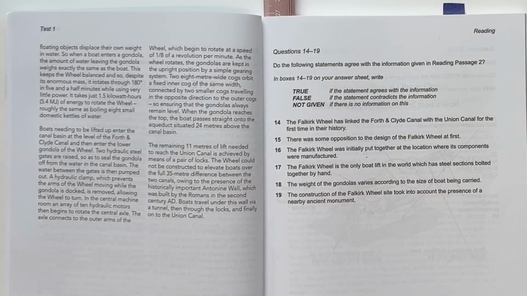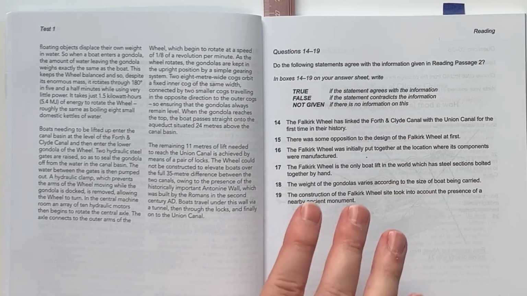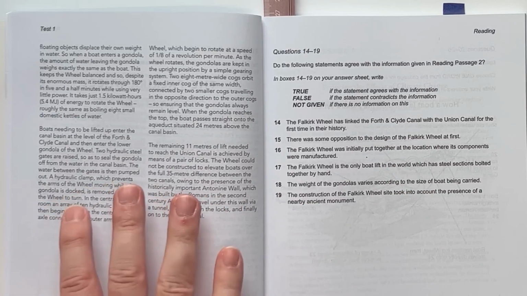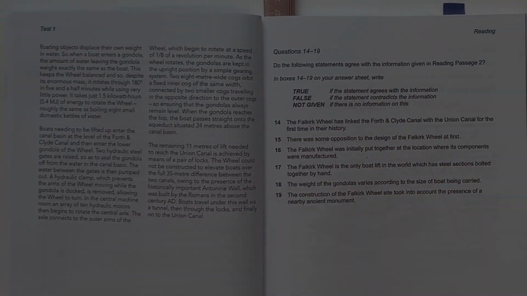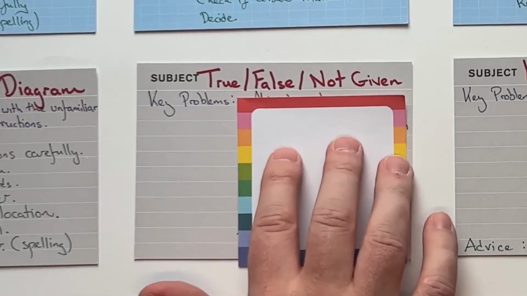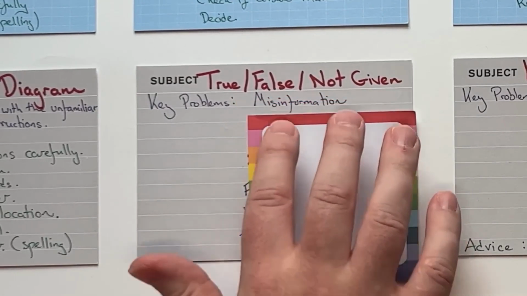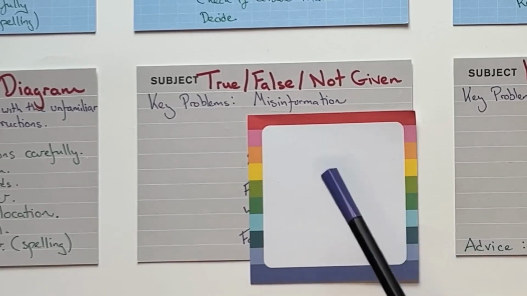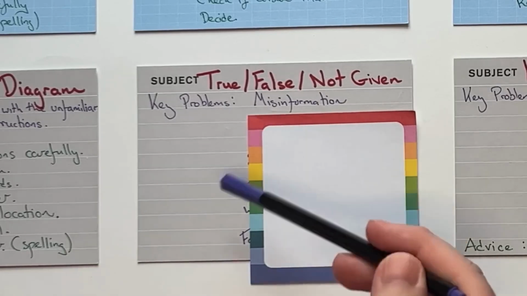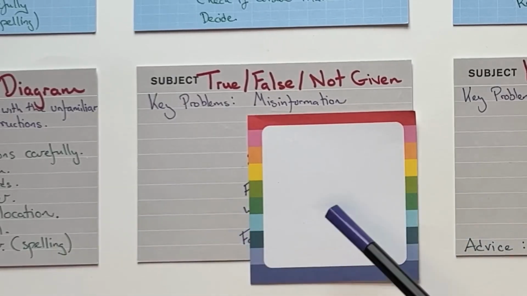Here's the dreaded true, false, not given. Very common question on the IELTS reading test. What it asks you to do is read these question statements and then say, in relation to the text, are these statements true, or are they false, or are they not given? Okay, so there are lots of problems with true, false, not given. Number 1, misinformation. This is the question that most students worry about. Therefore, this is the question that produces the most amount of content online.